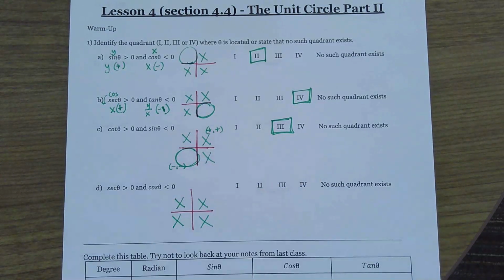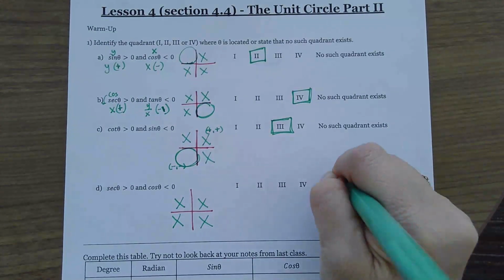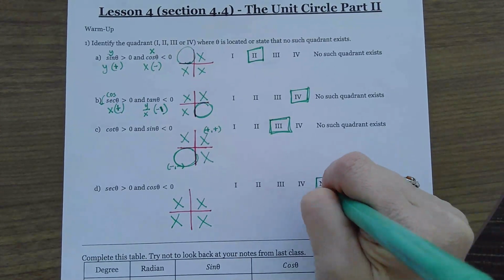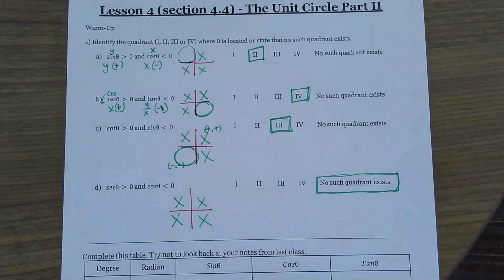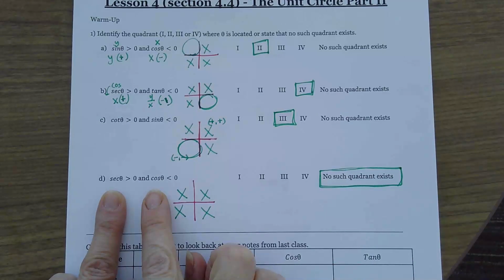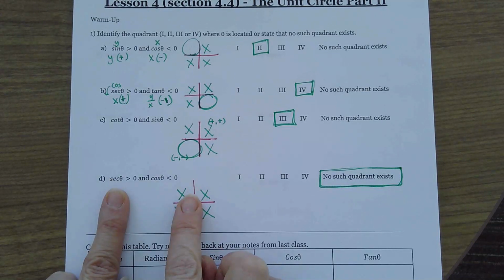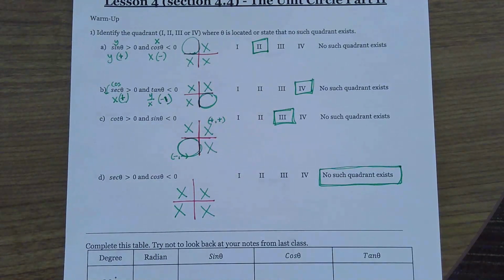So we're down to no quadrants. In other words, there's no place where secant is positive and cosine is negative. It doesn't exist. Secant and cosine have the same positive and negative features as each other. So wherever secant is positive, cosine is positive. Wherever cosine is negative, secant is negative.